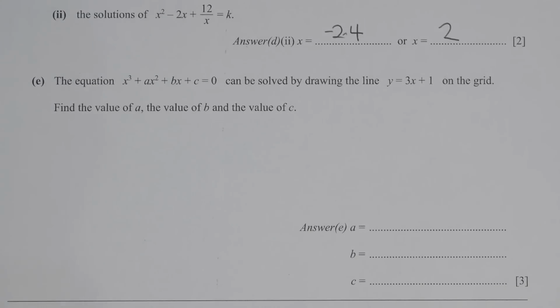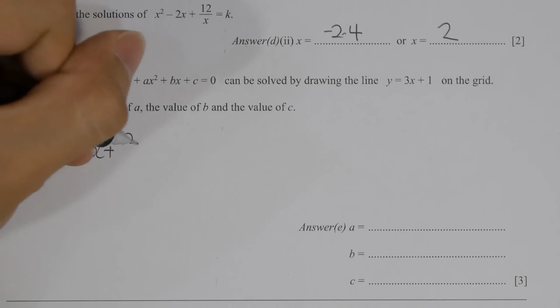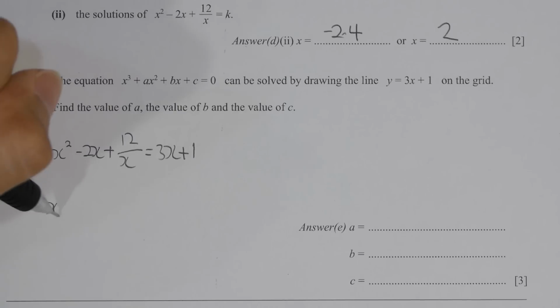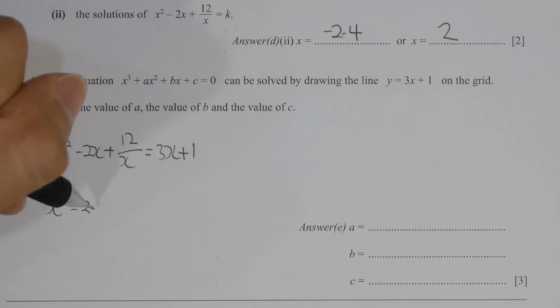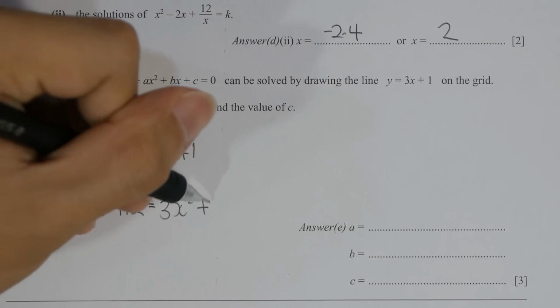For E, simply combine the original formula with y equals 3x plus 1. By running the calculation, you'll be able to get A's value as negative 5, B's value as negative 1, and C's value as 12.